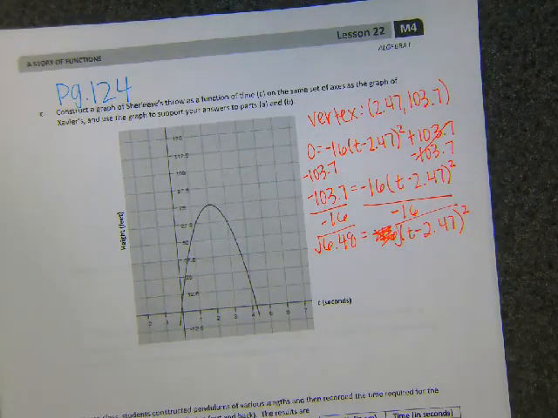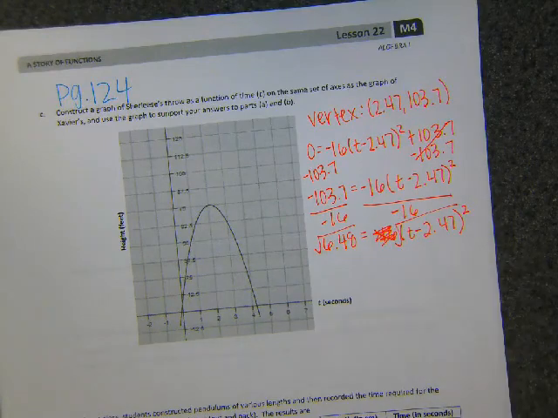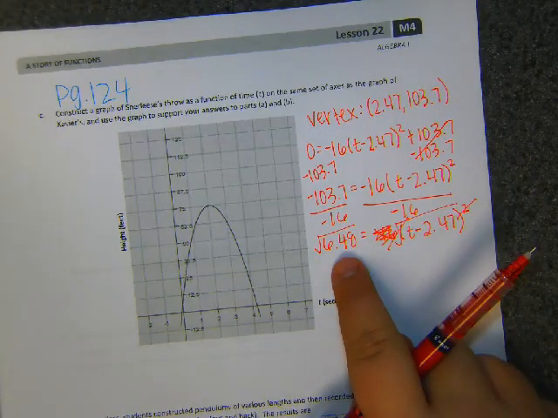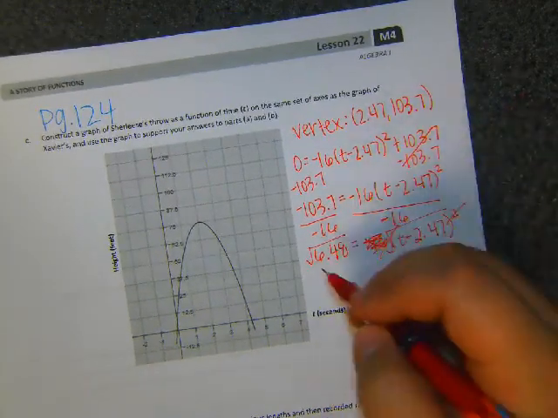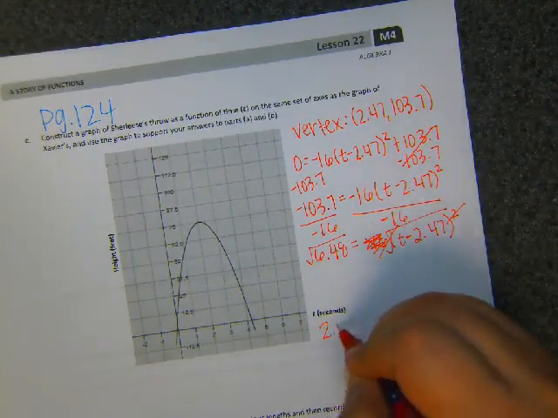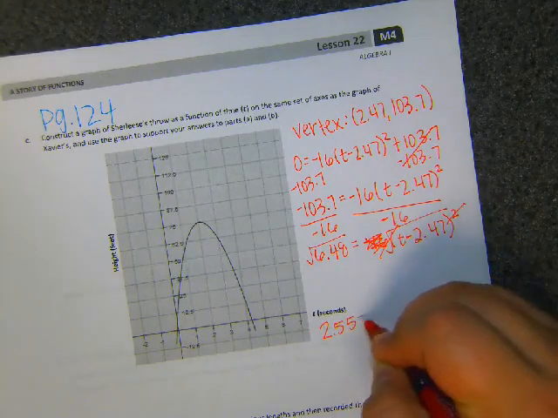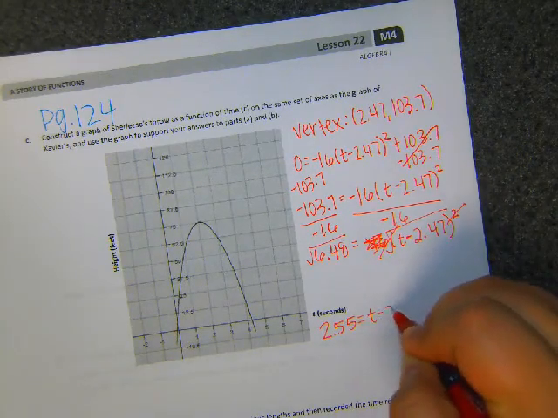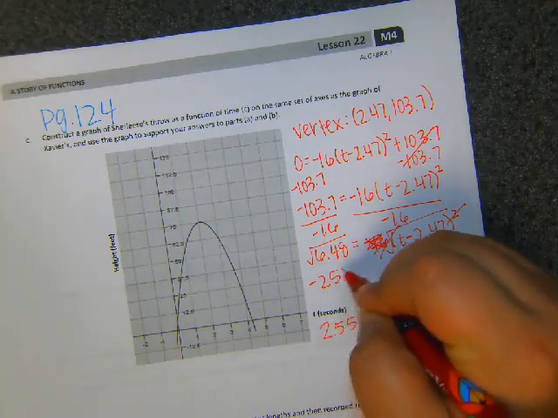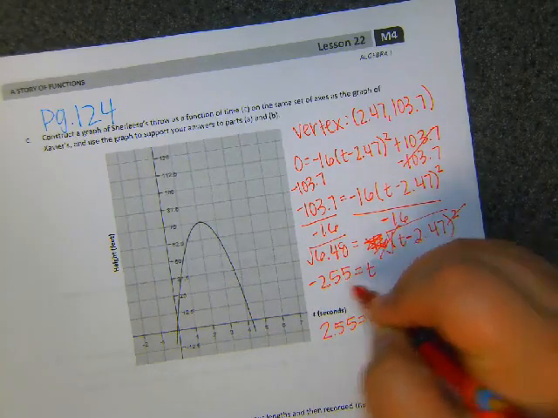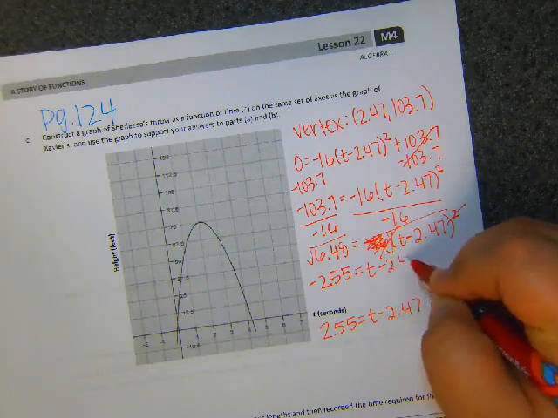So then we're going to square root both sides. The square root of 6.48 comes out to 2.55. And remember, whenever we square root, the square root and the square cancel each other out. And when we take a square root here, we have two numbers. We have a positive and a negative. So we're going to have a positive 2.55 equals t minus 2.47, and we're going to have a negative 2.55 equals t minus 2.47.